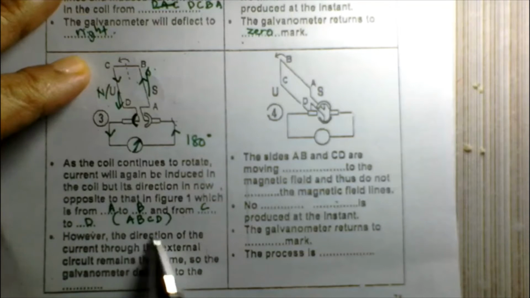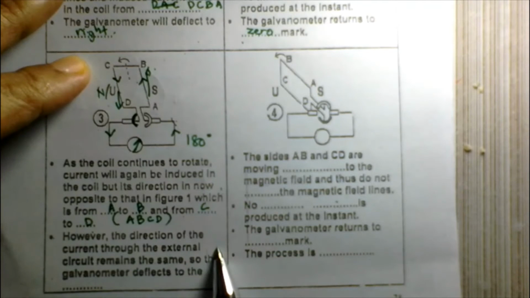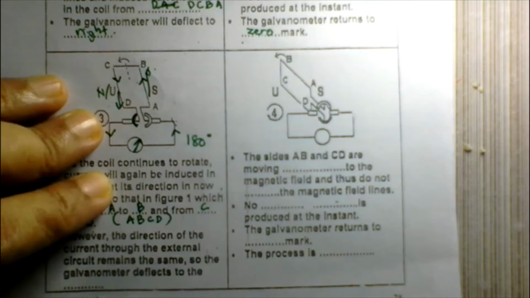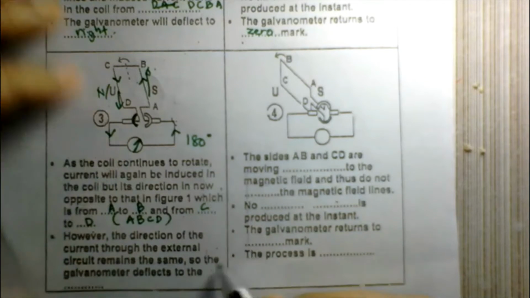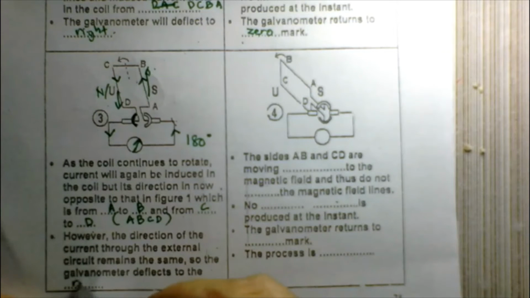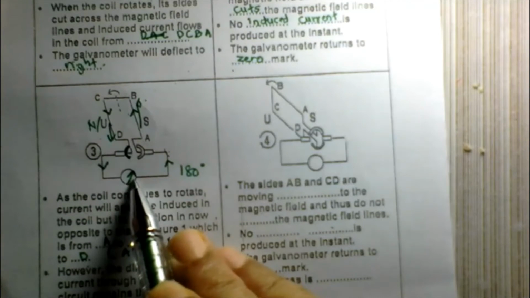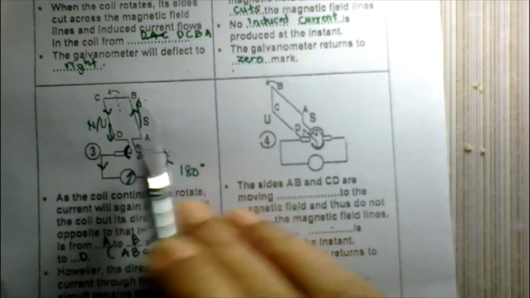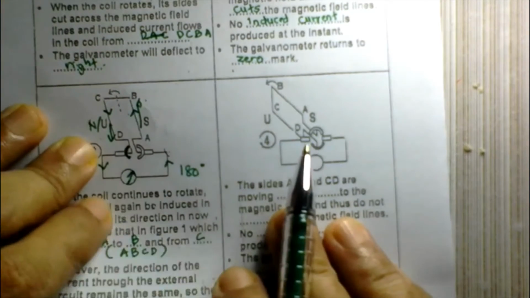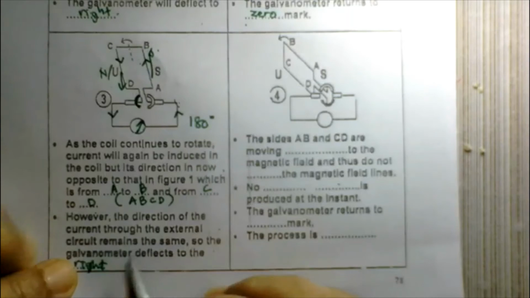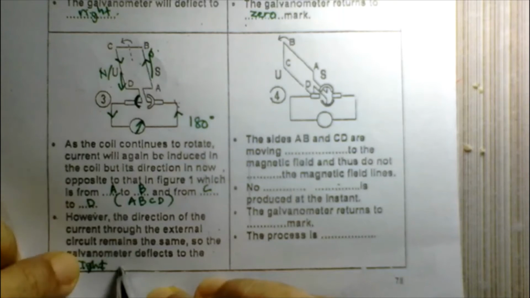However, the direction of current through the external circuit remains the same. So the galvanometer deflects to right. You can see for the first part, deflect to right, and here also deflect to right. Even though the direction of current in the coil has already reversed, the current that passes through the galvanometer is still in the same direction.